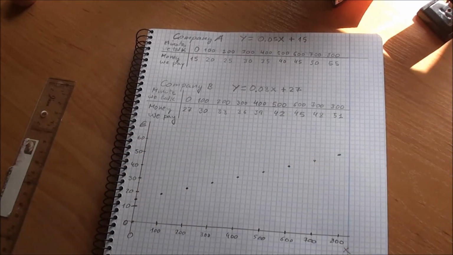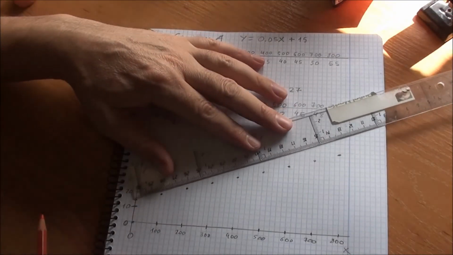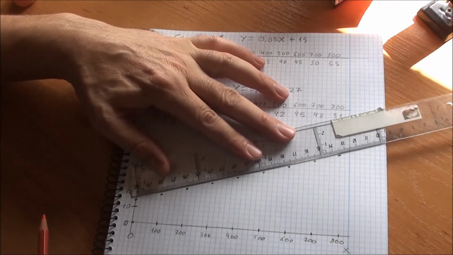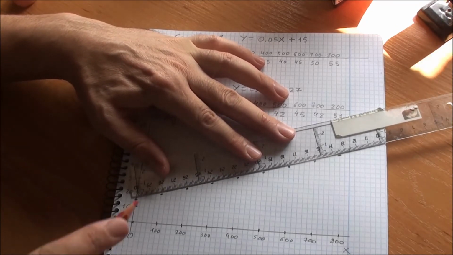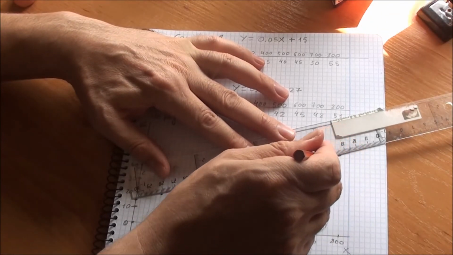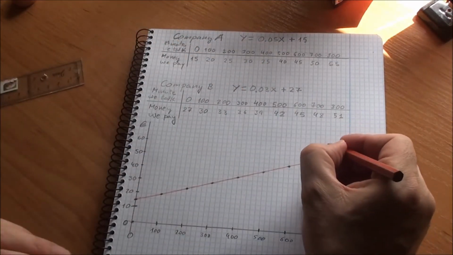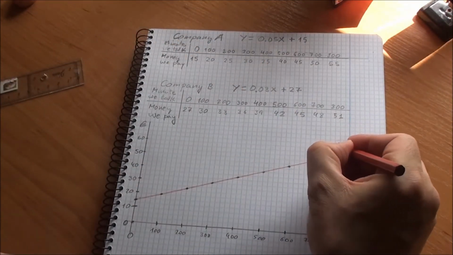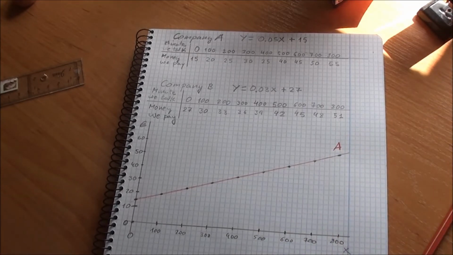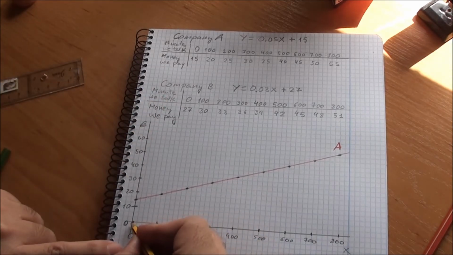And now I'm going to connect the dots with a line. Okay, so let's connect the dots, and that is the line for company A. I'm going to draw with red color the line for company A, and now I'm going to graph the line for company B.